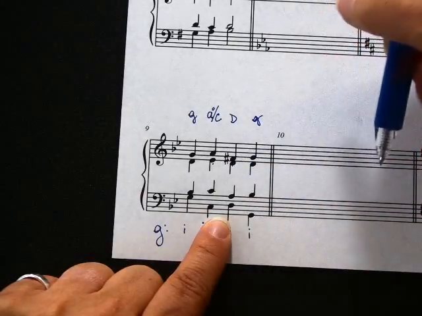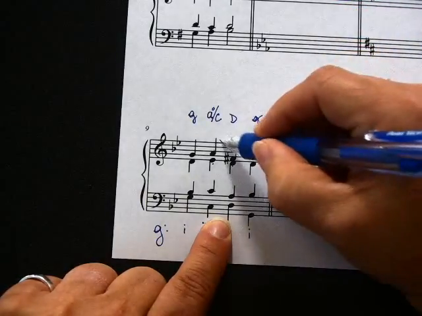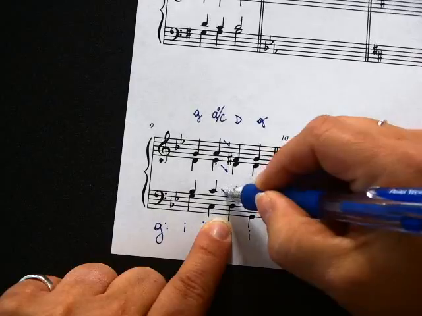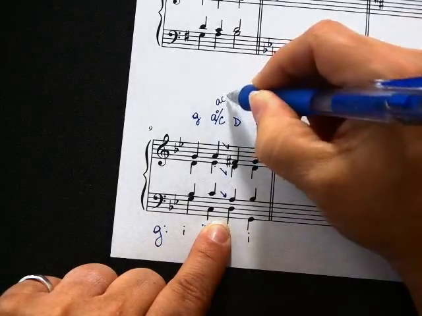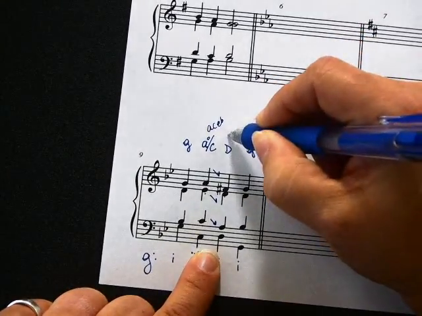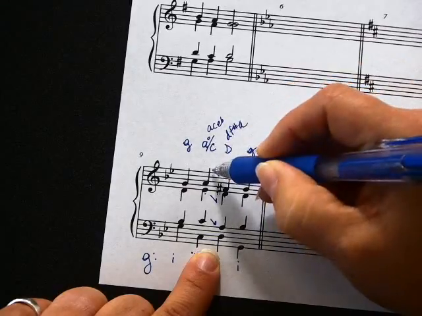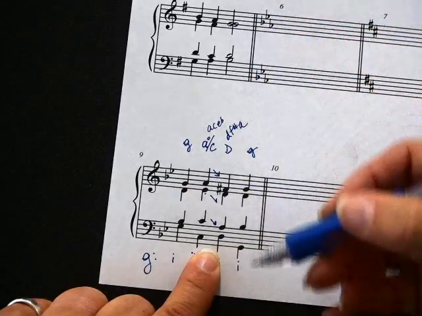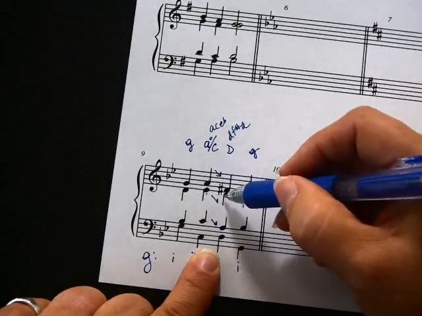In this instance, they're all descending to the closest member of the next chord. So A, C, E flat, moving to D, F sharp, and A, descending, the closest chord tone is F sharp, E flat, D, C, A.